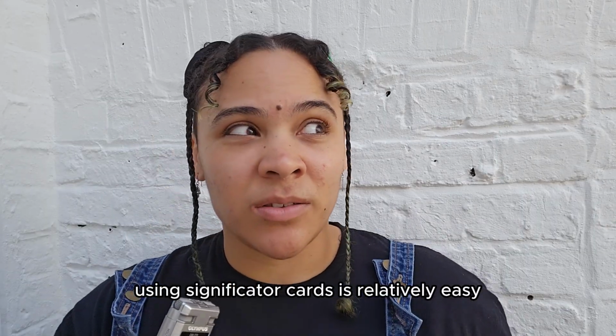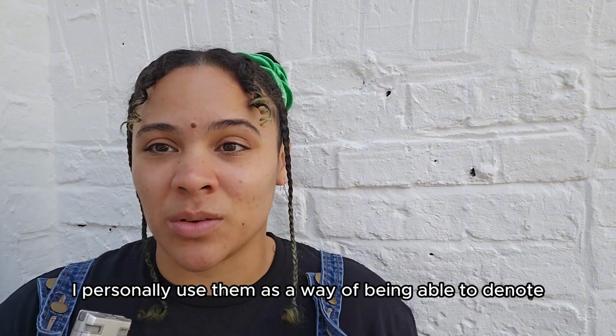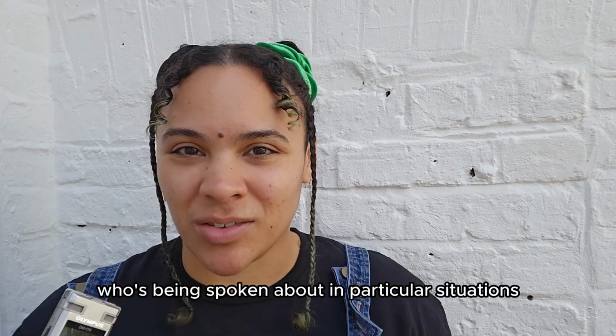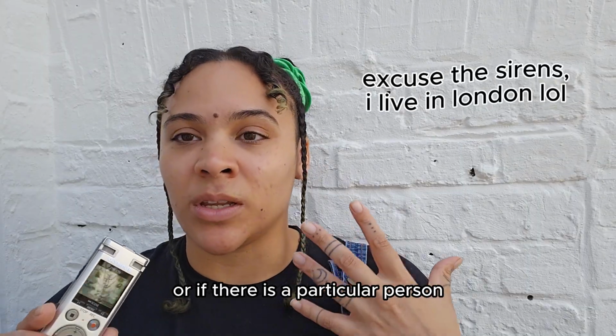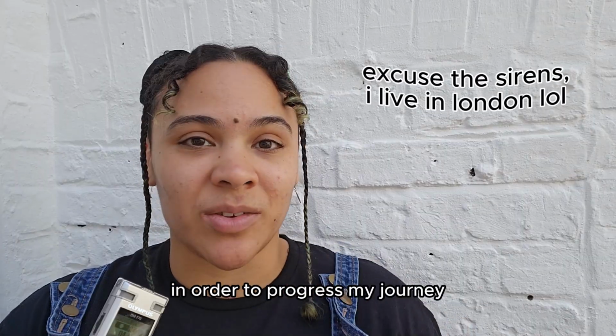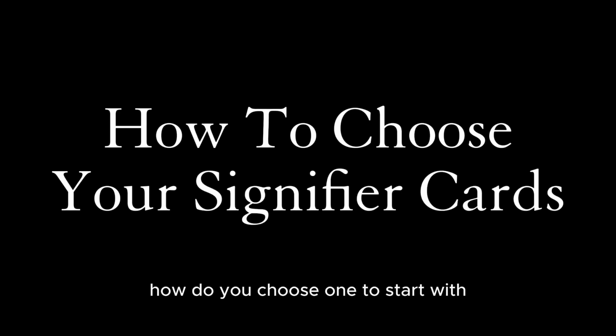Using signifier cards is relatively easy. I personally use them as a way of being able to denote who's being spoken about in particular situations, or if there is a particular person, object, or guide that I need to be talking to in order to progress my journey. So, if you want to start using signifier cards, how do you choose one to start with?